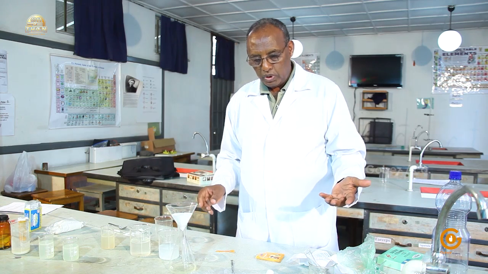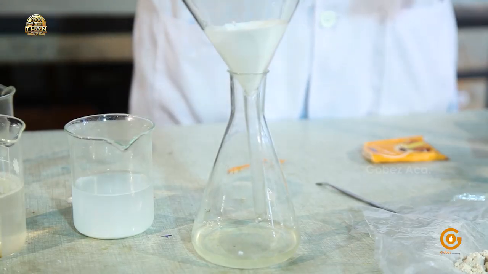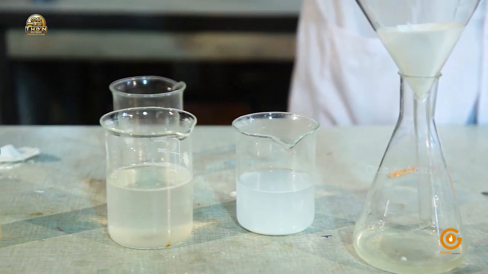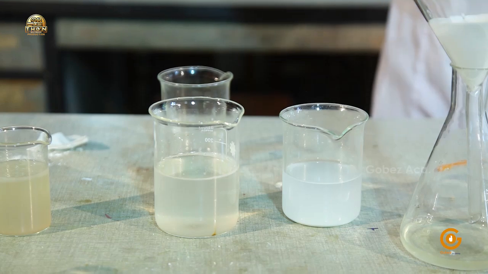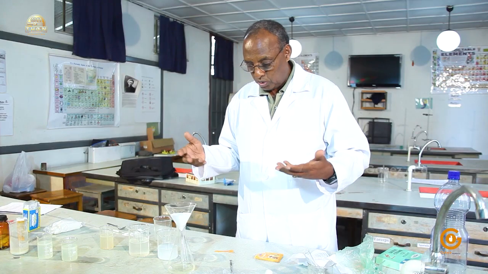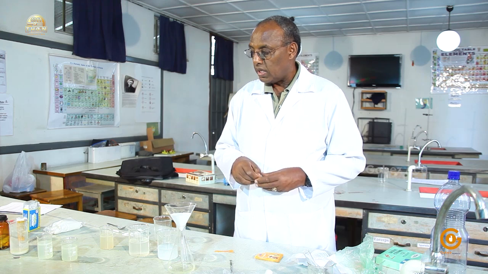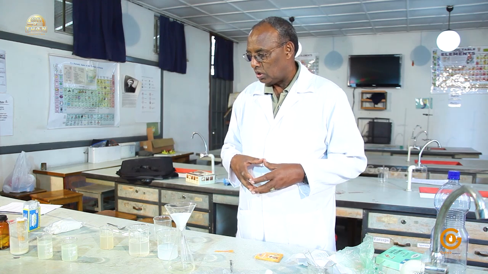We also took metallic sodium out of the kerosene. It's a very soft metal, with properties unusual compared to what we know so far about metals. When we dropped it into water, it reacted vigorously, producing hydrogen.